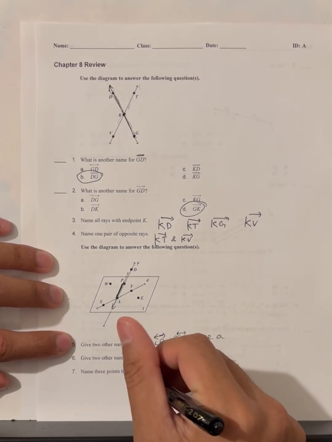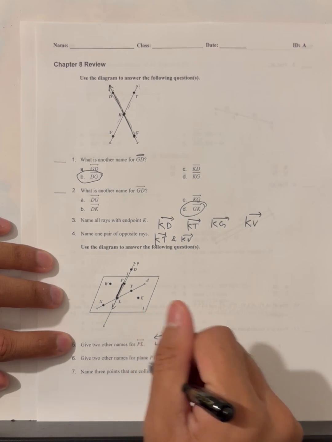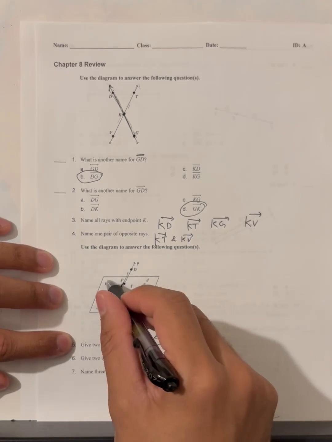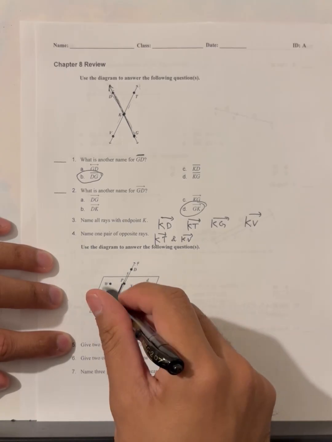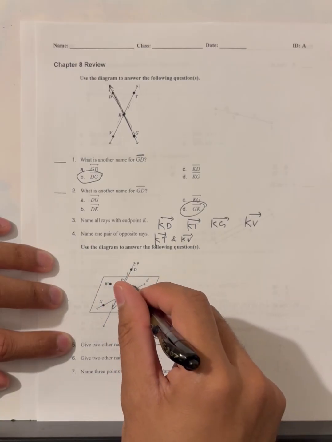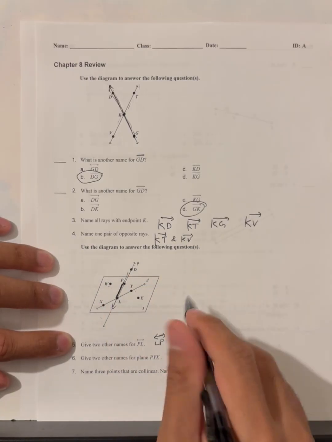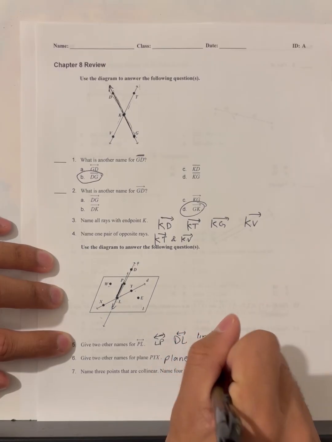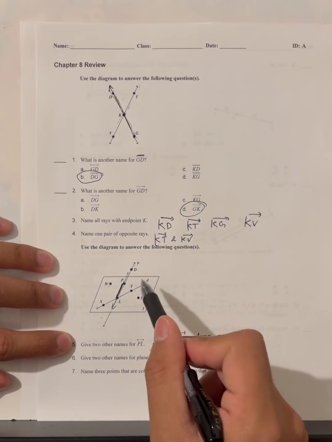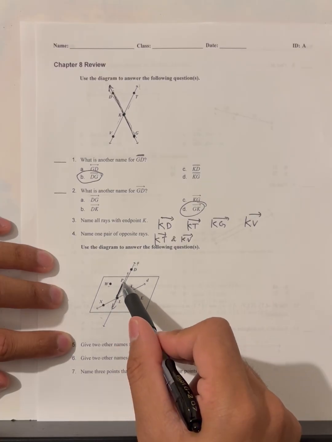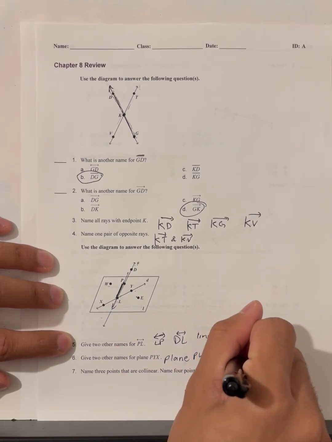Okay. Give two other names for plane PYX. To name a plane, you need to use three letters, like they did in the question. So just pick three letters that are inside of this plane. A plane is this wall shape, this square shape, whatever you want to call it. This is what a plane is. So pick three letters. Let's say PWY, so we'll call it plane PWY. If we wanted to do it again, just pick another random three letters. Let's say XEP, so plane XEP.